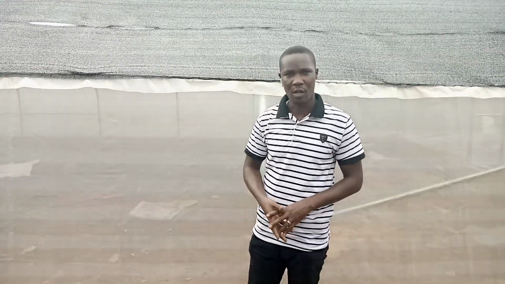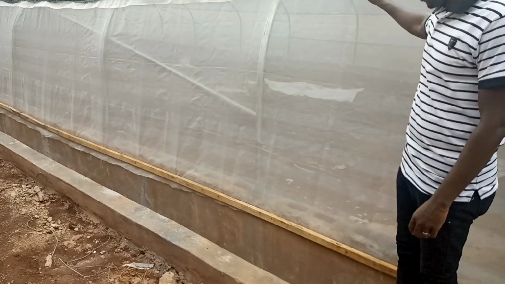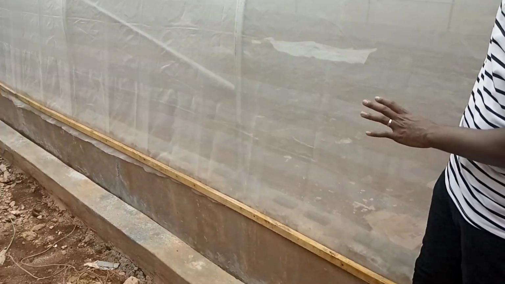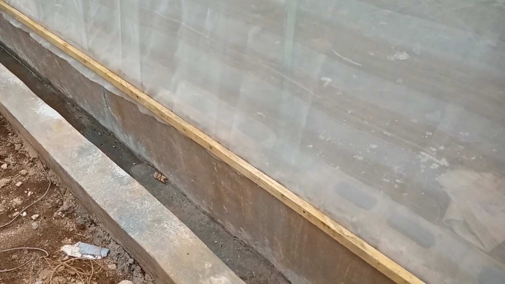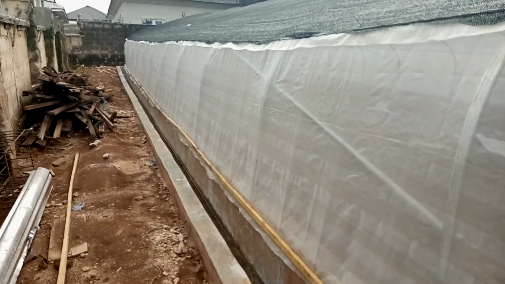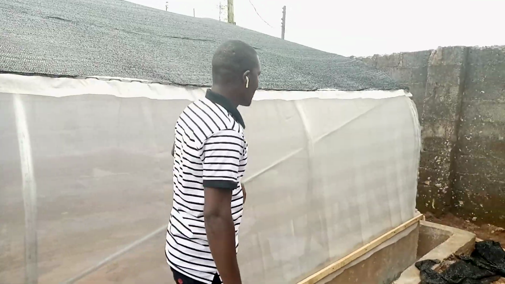the location we have. So you can see the water trench here. It is well secured from ants invasion. So you can see how it is built. So this is well done to protect against ants encroaching or invading into the structure. So the door is on this side.